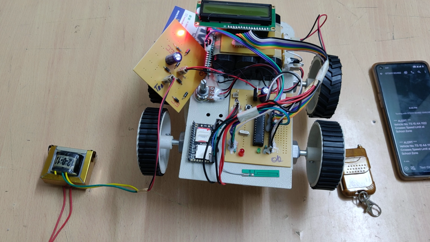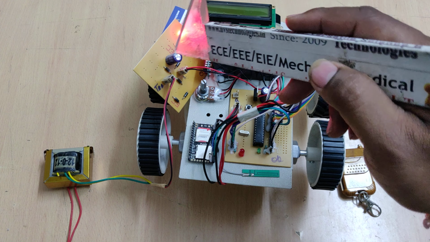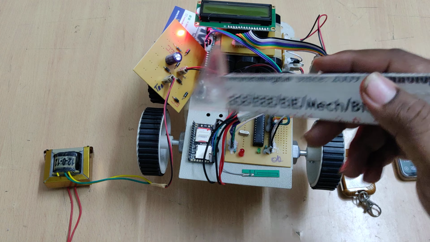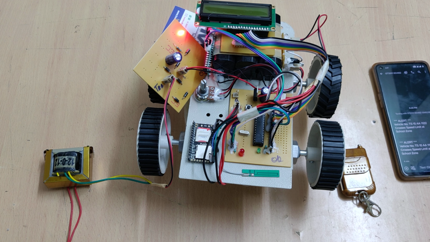So the transformer will step down the 230 volts AC to 12 volts AC, and this regulated power supply board will convert the AC to pure DC with the help of this smoothing capacitor. After that we'll get the 12 volts, which is sufficient to charge the battery. So it will be fully charged in a duration of 8 hours maximum.